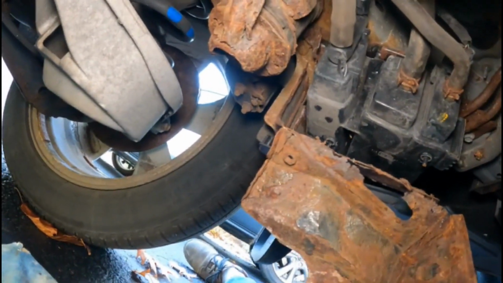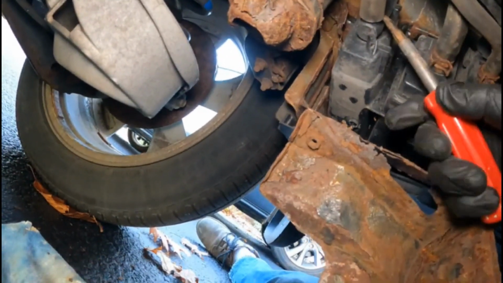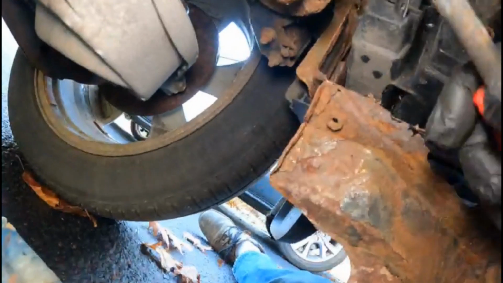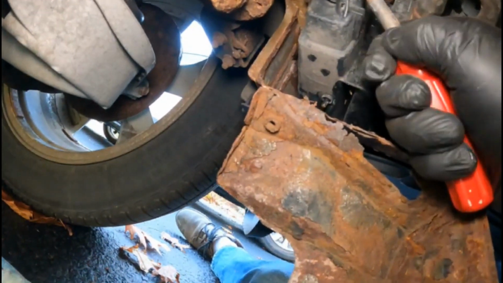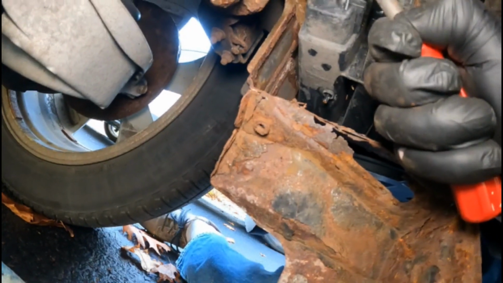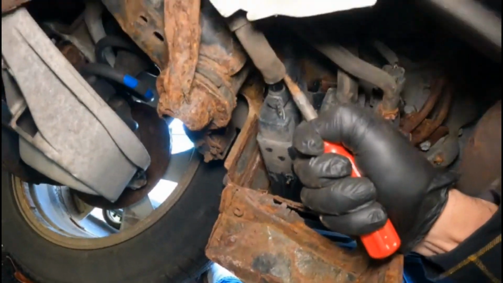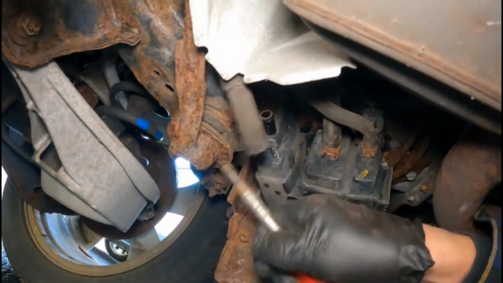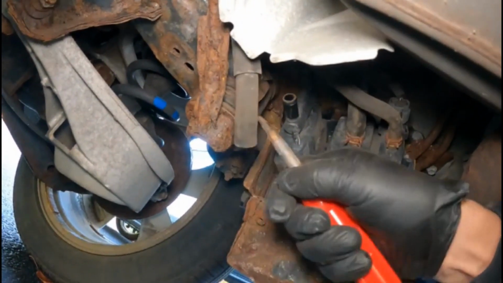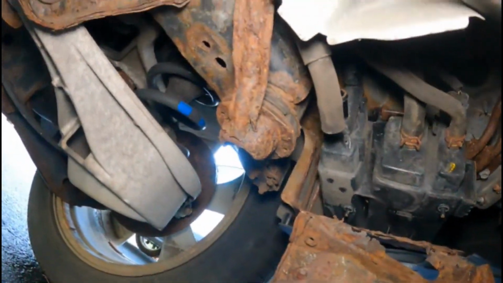So let's take off this hose. It's on there pretty good. That's coming off. There we go. All right, that's one step.